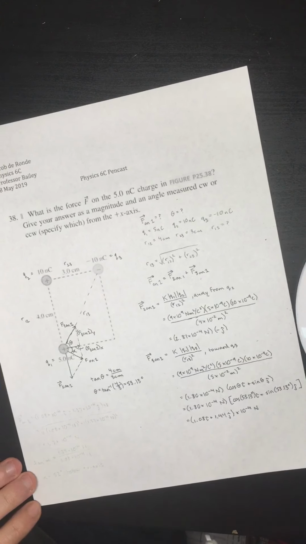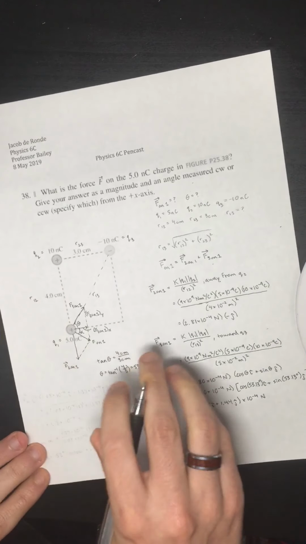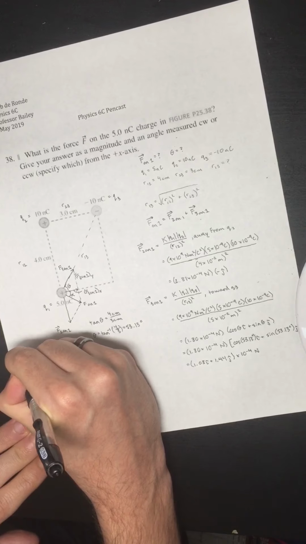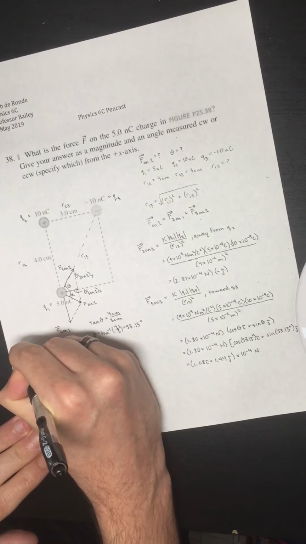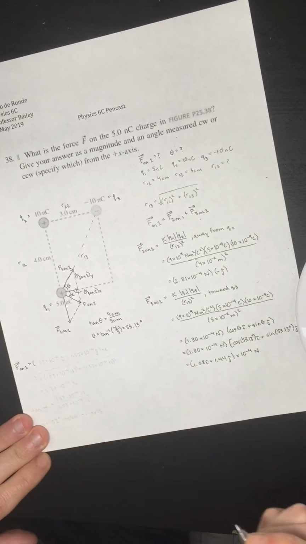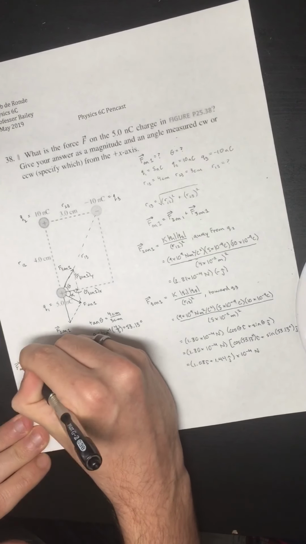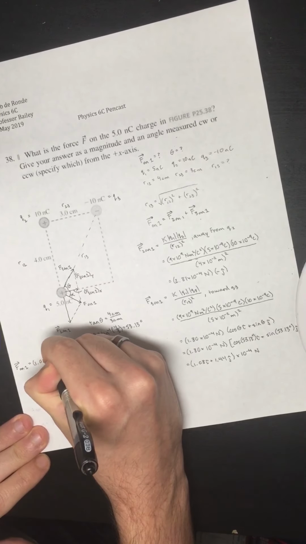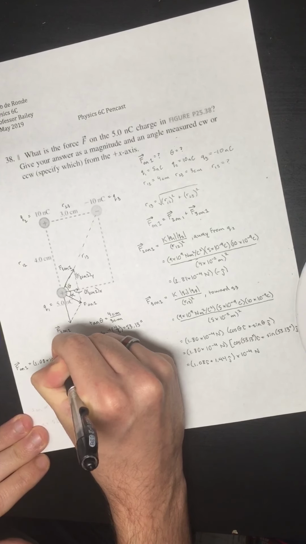So let's add these together now. The force on 1 is going to equal, so we only have one i hat value, it's just going to be 1.08 times 10 to the -4 i hat.